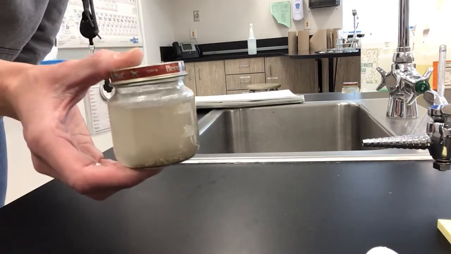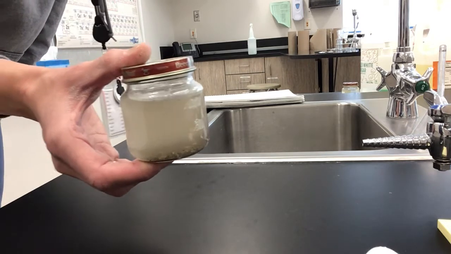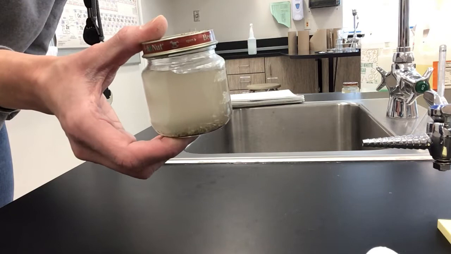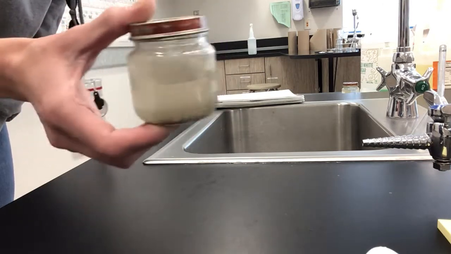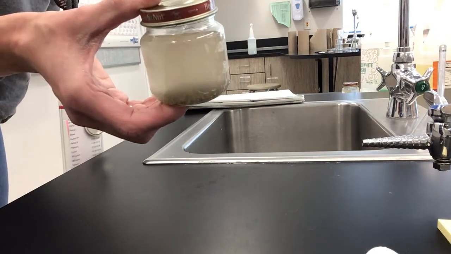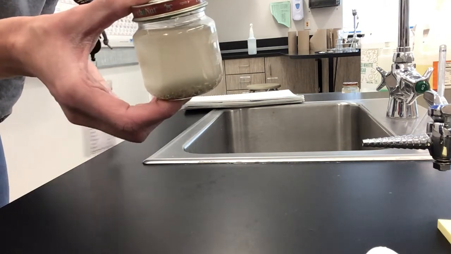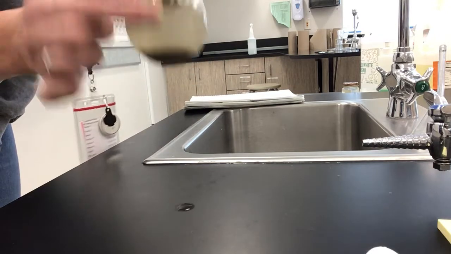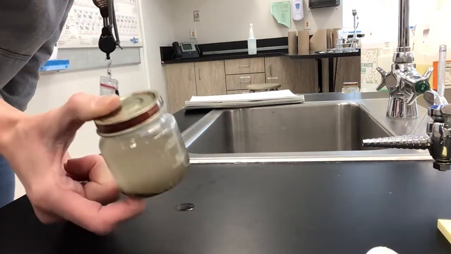So then, it's asking, is the mixture uniform throughout? And is it opaque? Does it scatter light, if you will? So I would say this is, I can't see through this very well, and it is not uniform, as we mix that together.